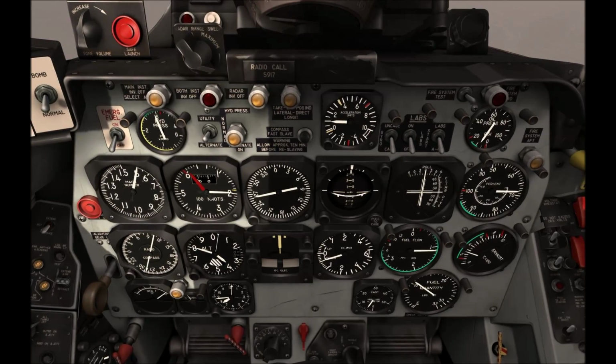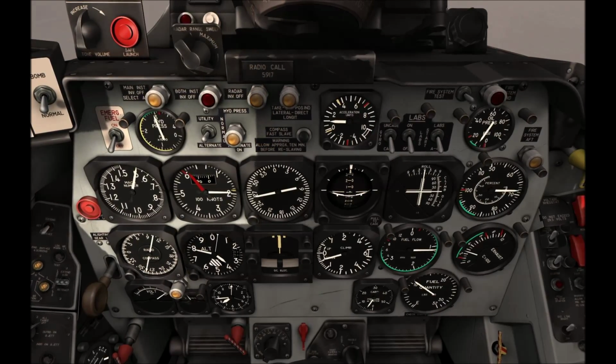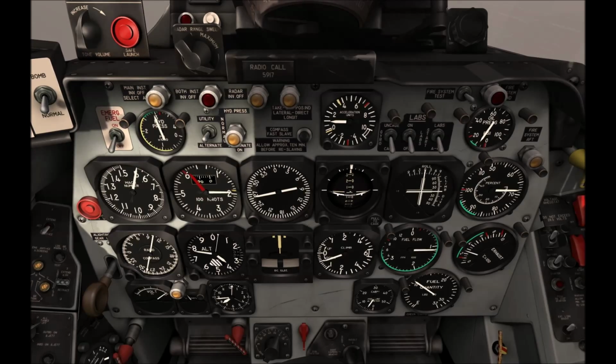Try to maintain around 200 knots. That's 1 minute 20 seconds. 20 seconds to go.